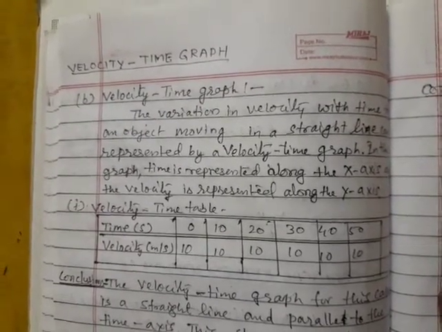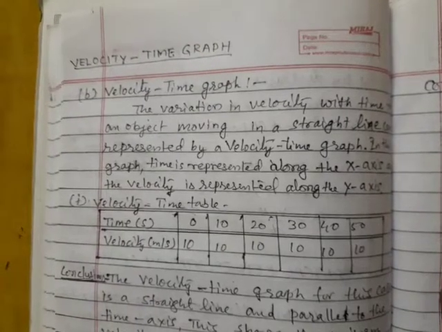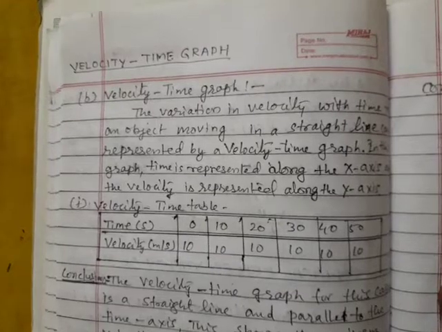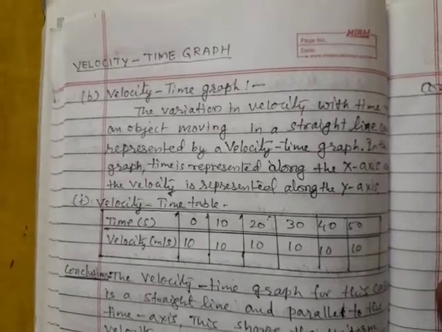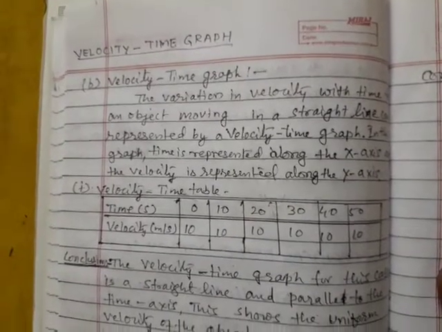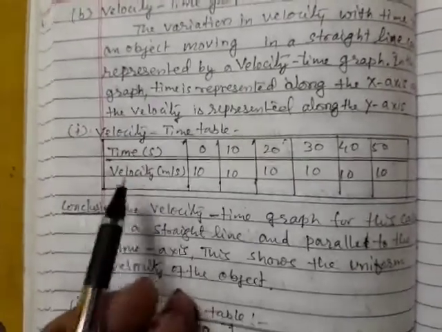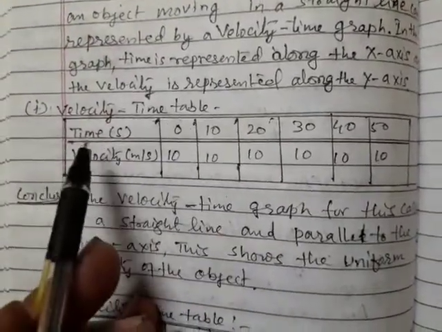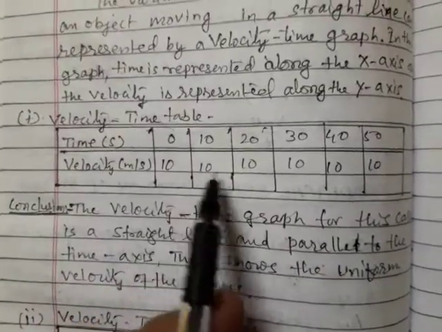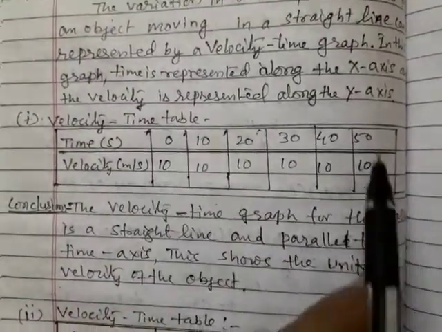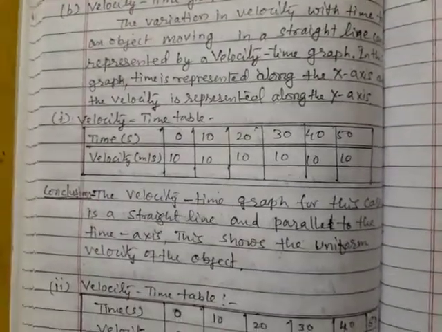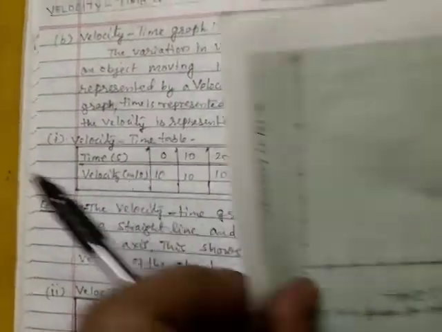In the velocity time graph, the time is represented along the x-axis and the velocity is represented along the y-axis. Now we take an example of the velocity time graph. The time and respective velocity are mentioned in this table, and we are going to practice on graph paper.